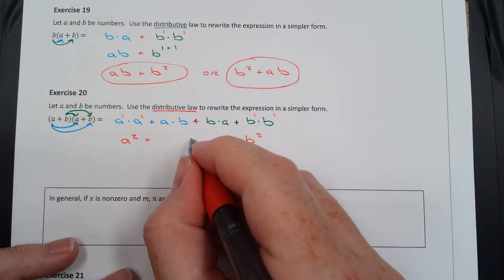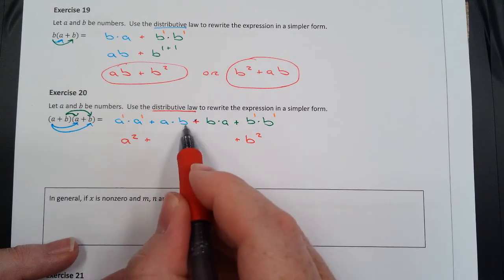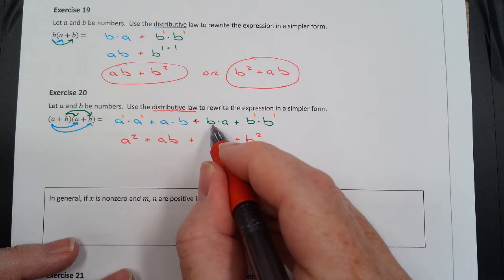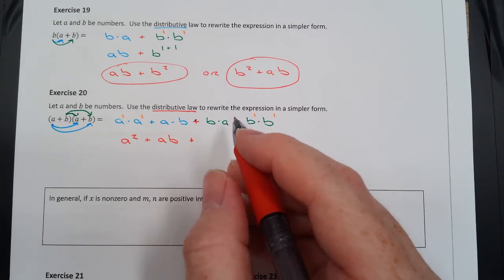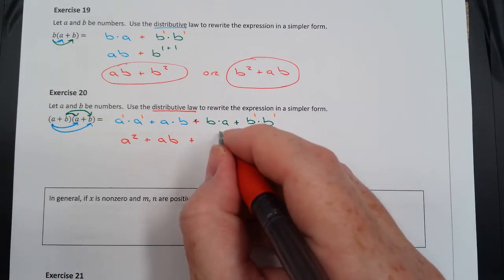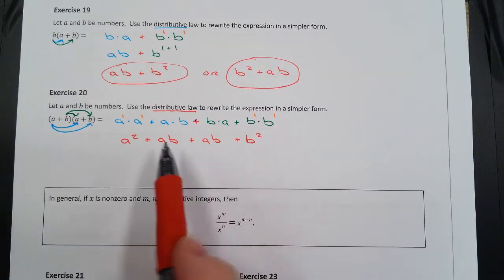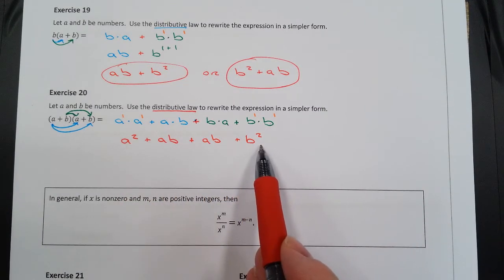Those are exponent rules. What about these ones in the middle? A times B, well, we can't simplify that, so just put AB. This one, B times A, cannot be simplified, so you could put BA, but remember I said go in alphabetical order. So just move the A first, AB. Now we have A squared plus AB plus B squared.